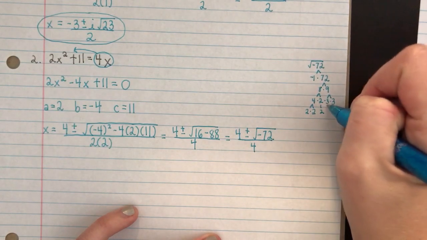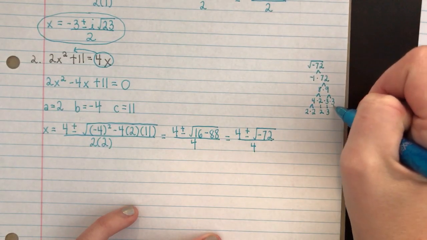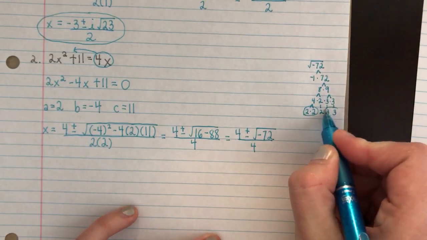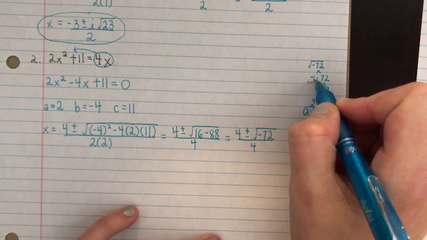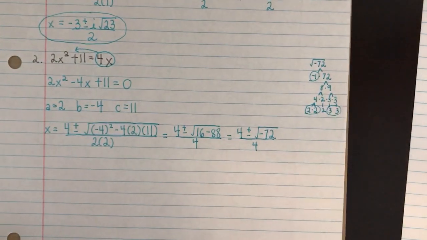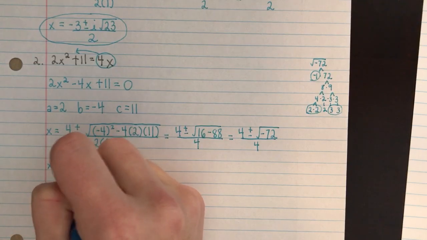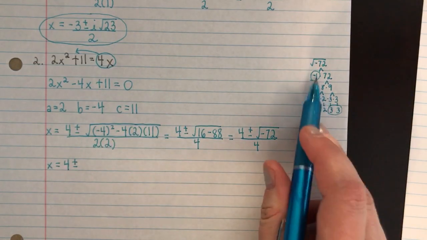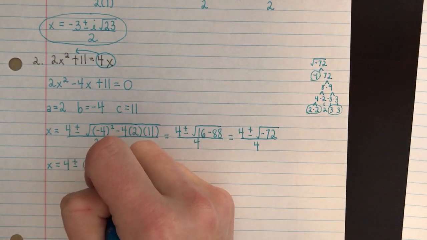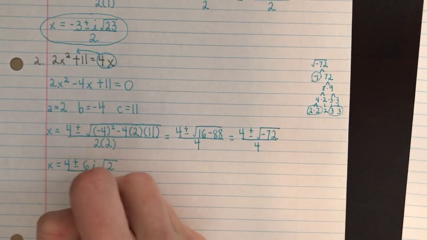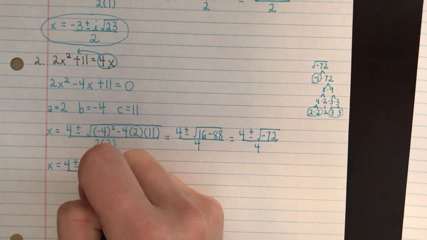Drag down this 2, drag down this 3, drag down this 3. I've got a set of 2's and a set of 3's, and that negative 1 that need to come out. So then I would have x equals 4 plus or minus 2 times 3 is 6. That would produce an i, square root of 2 is left, all over 4.